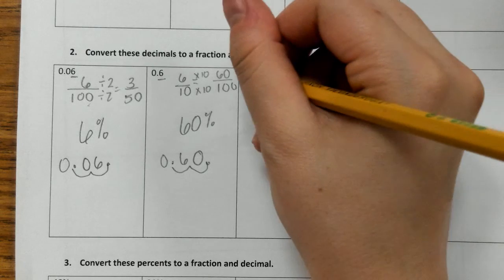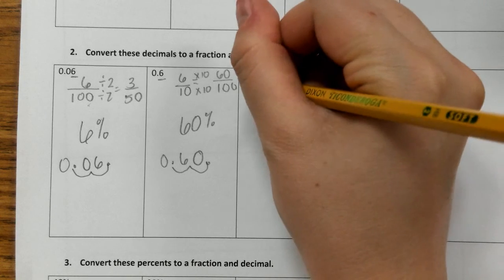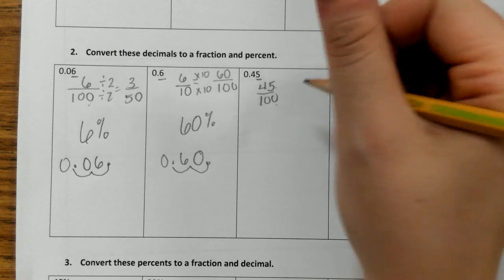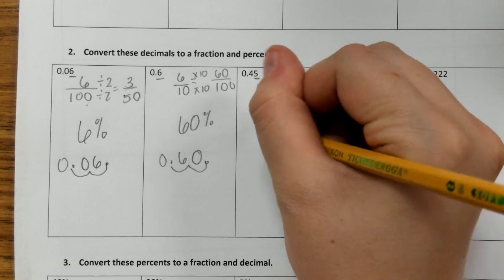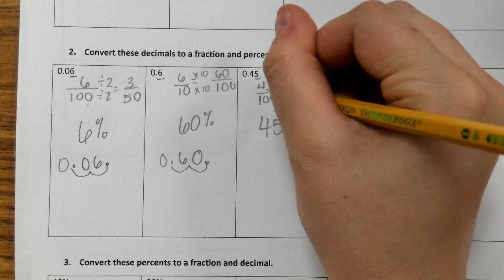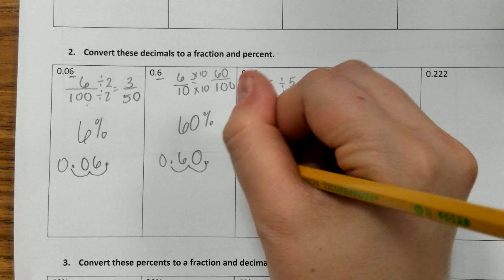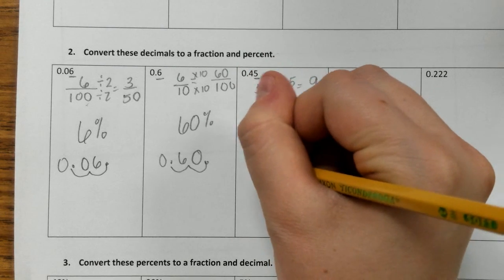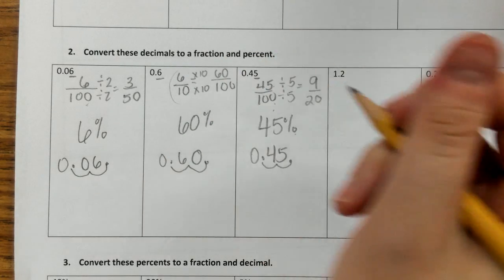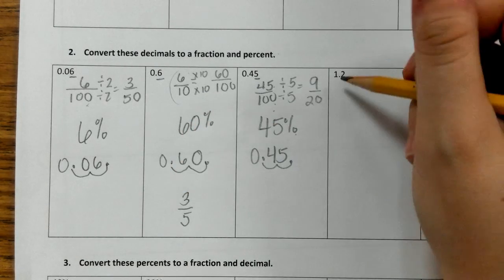All right, let's look at 0 and 45 hundredths. Denominator this time is 100 because the last number is in the hundredths place. Now this number is being compared to 100, so that's going to be our percent, 45%. Okay, but we can go ahead and simplify this one just so we have our simplified version. So our fraction is 9 out of 20. Our percent is 45%. We could have also just moved the decimal 2 places to the right to get 45%. Oh, and I forgot to simplify this 6/10. Sorry about that, guys, back there. Simplified 6/10 is 3/5.